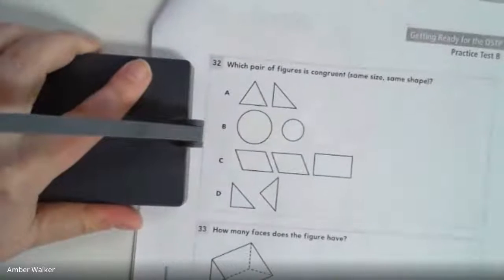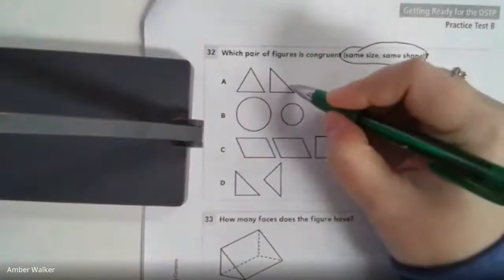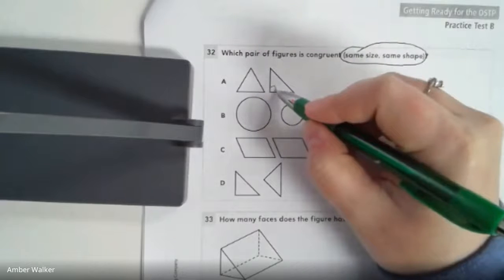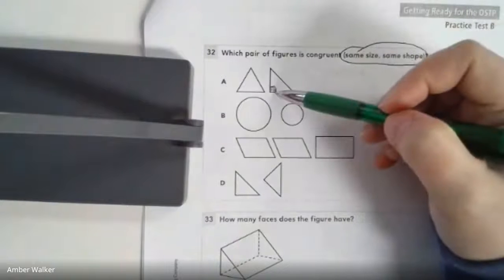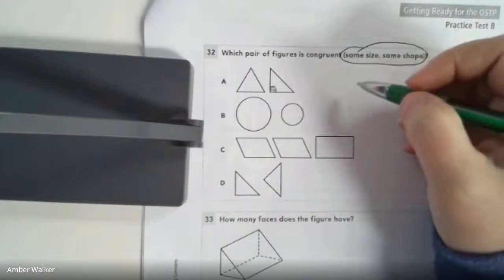Number 32, which pair of figures is congruent? And they gave us a clue: same size, same shape. These are the same shape, but they do not have the same angle, so they are not exactly the same. This one has a right angle, this one doesn't. These are not the same size.